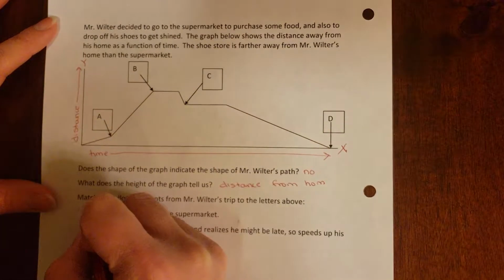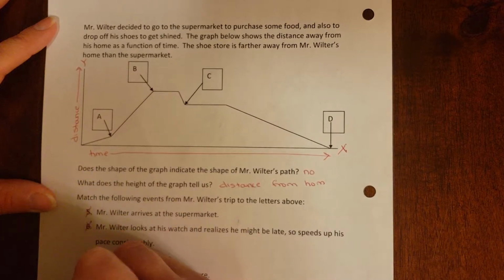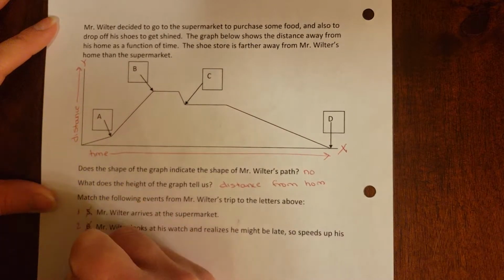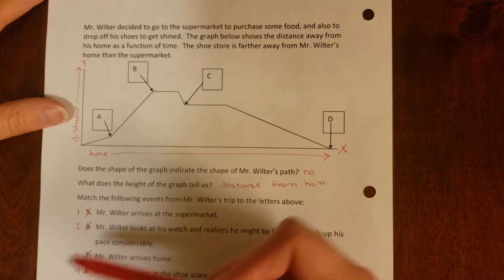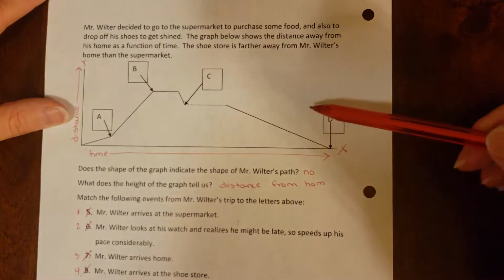Okay, see if you can take a moment and match these events 1, 2, 3, and 4 with A, B, C, and D.